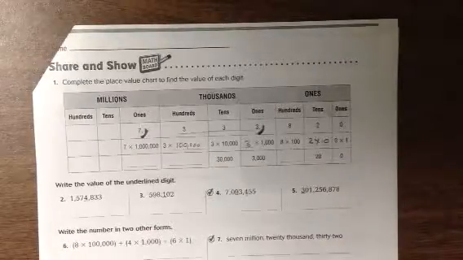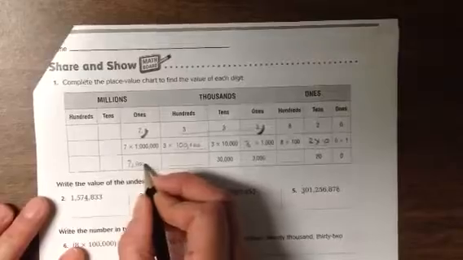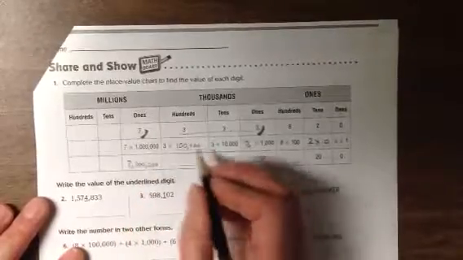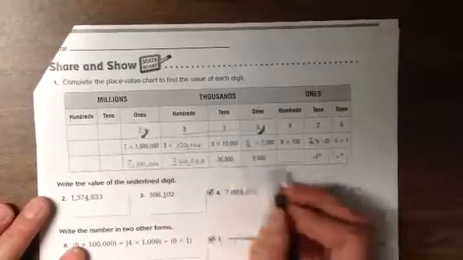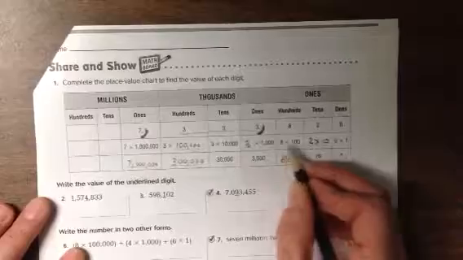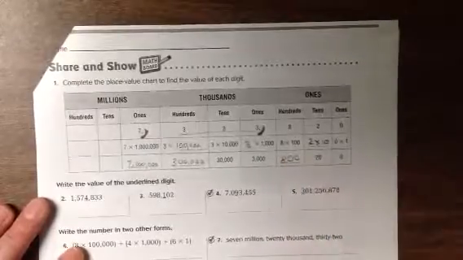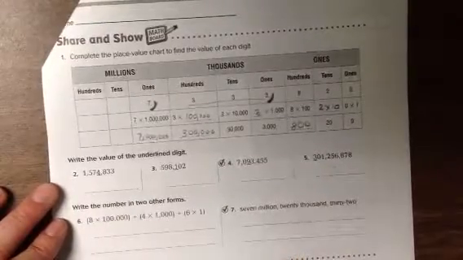Now if I write the values of those digits, this digit's value is 7 million, going back to what we talked about yesterday. This digit's value is 300,000. This one is 30,000, 3,000. This is 800, and then 20 and 0. So when we get to these 2, 3, 4, 5, we're going to write the value.